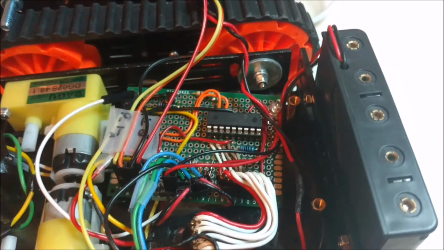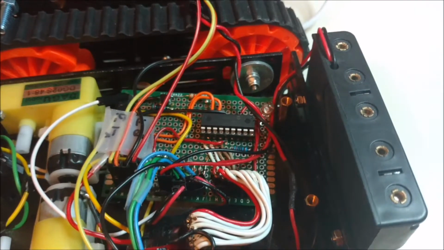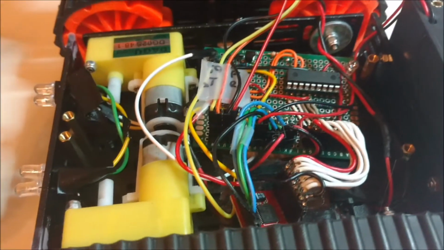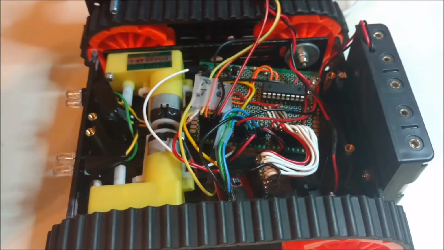The PIC actually has speed control, which just means that it sends a PWM output to the H-bridge so it can control the speed of the motors that way. I think that's basically it.